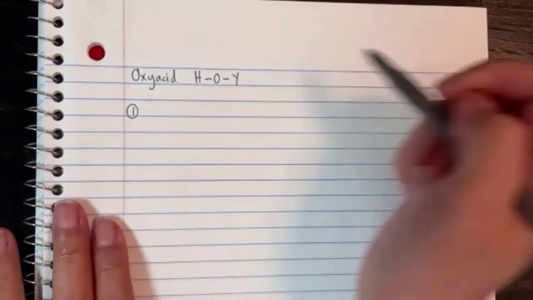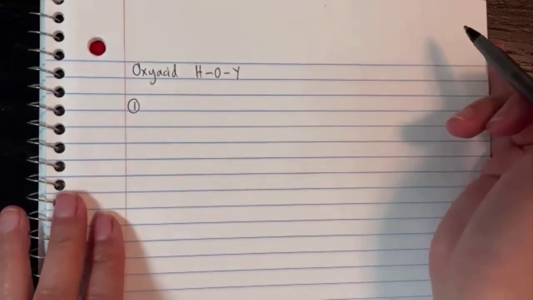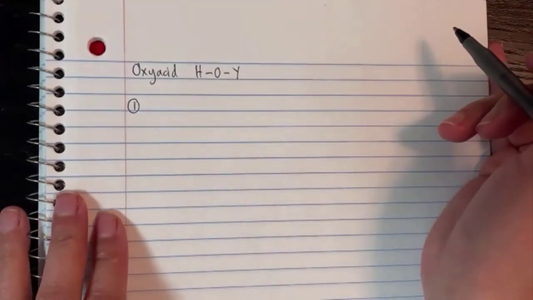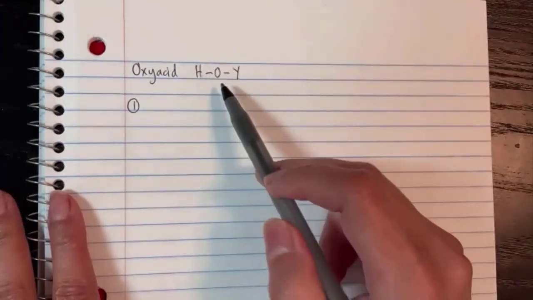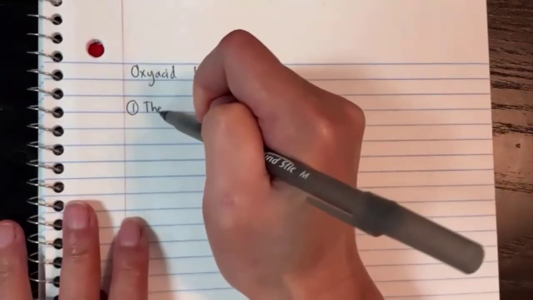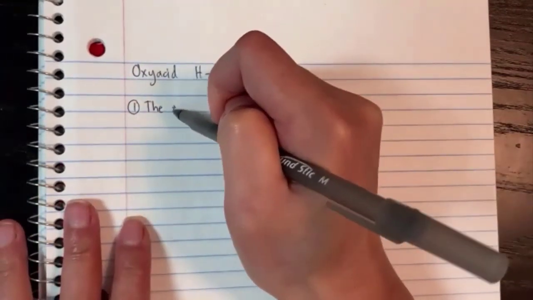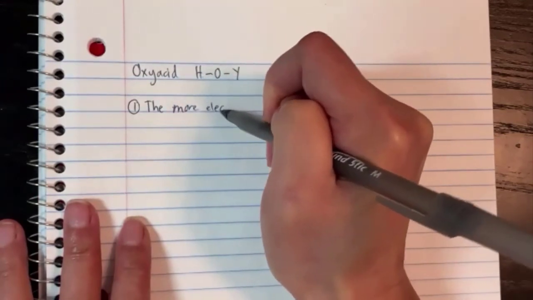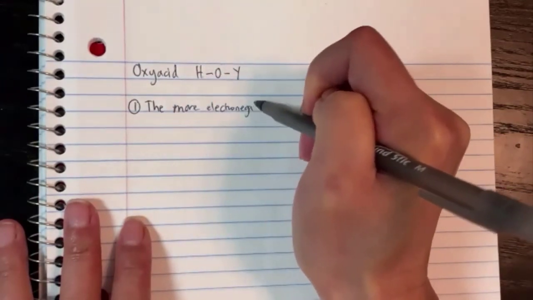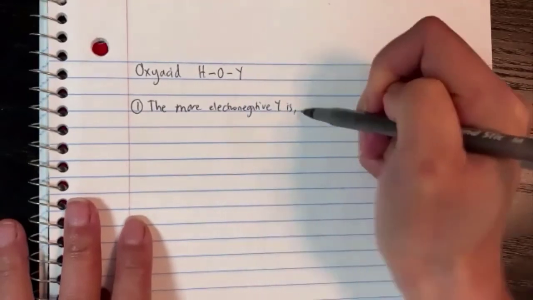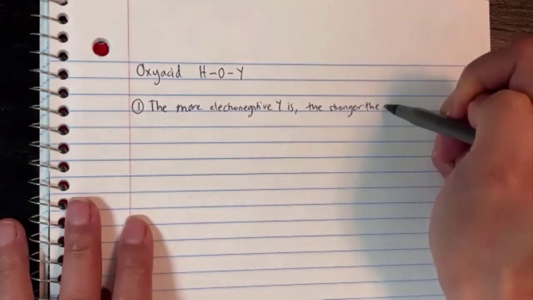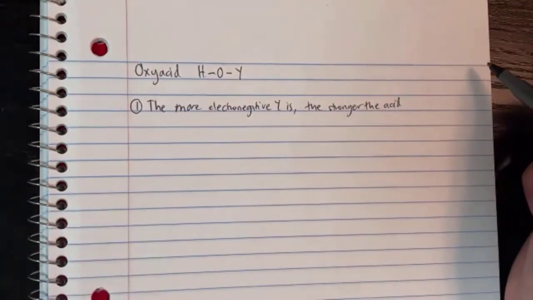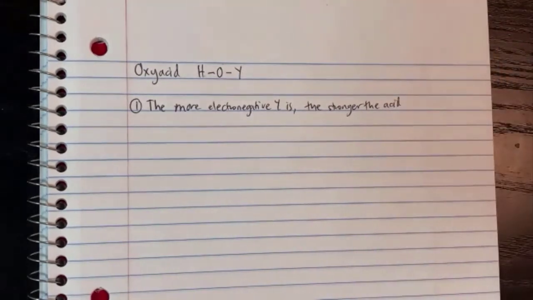So number one, the way you judge oxyacid is different from the way you judge binary acid. That's why you have to keep them separate. Binary acid looks like H something. This one, oxyacid, has an O in there, okay? So the first thing to judge oxyacid is the more electronegative Y is, the stronger the acid will be. It's because the more electronegative, the easier the H falls off because of the high ionic character.